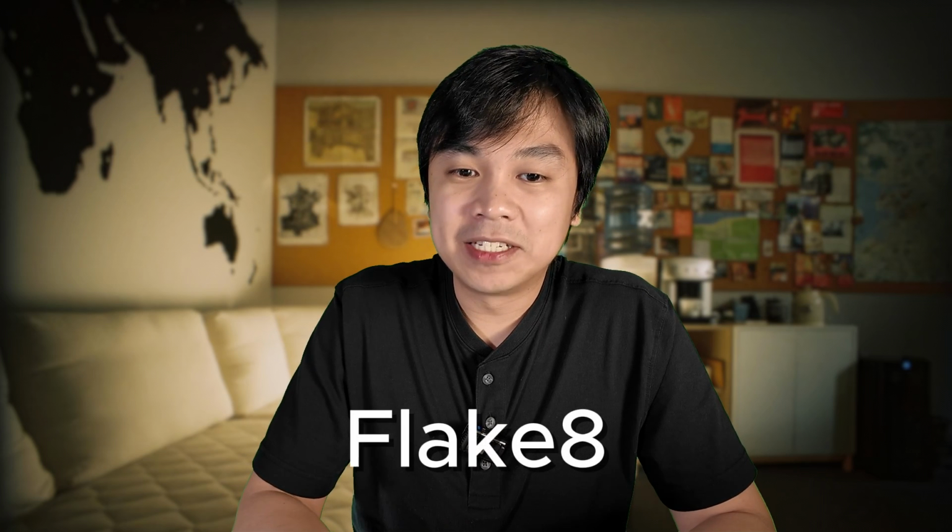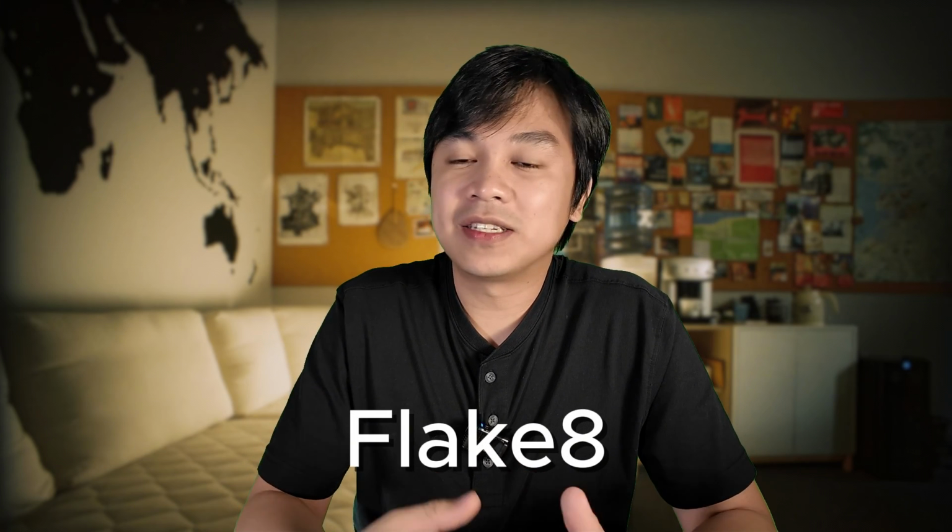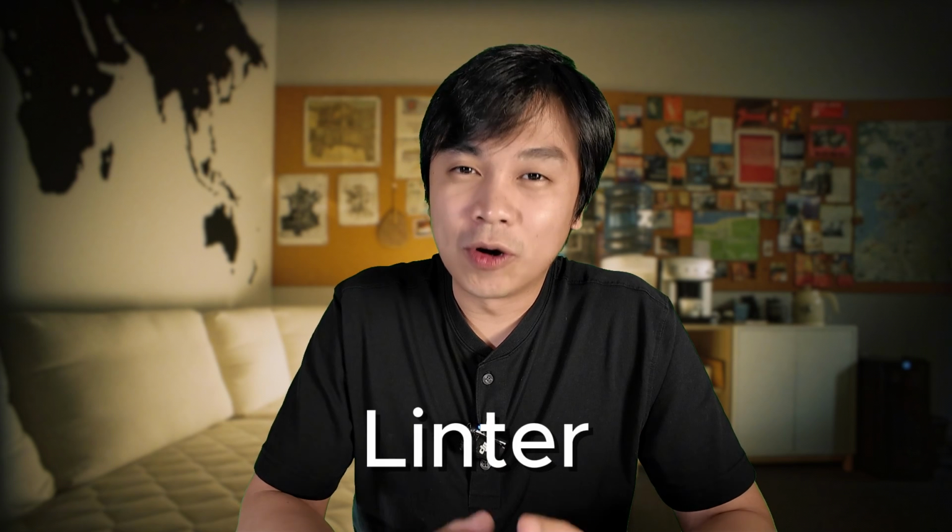Now, so what exactly is Flake8? Flake8 is a wrapper tool that combines several linters and plugins into one consistent interface. Now, a linter is basically your code's quality checker, right? It analyzes your Python code without running it to catch potential errors, messy formatting, or deviation from best practices.